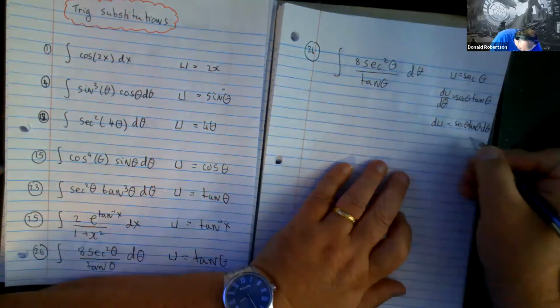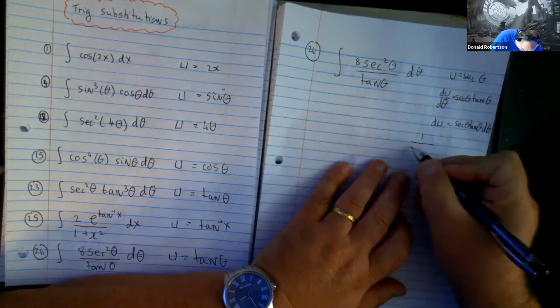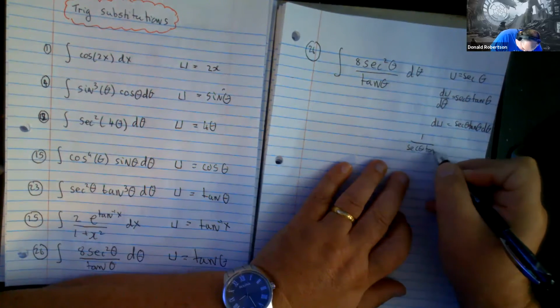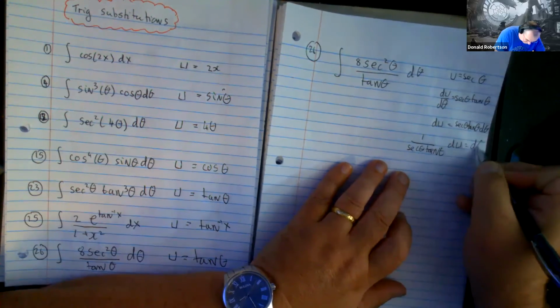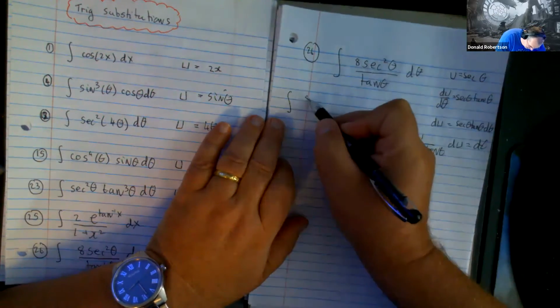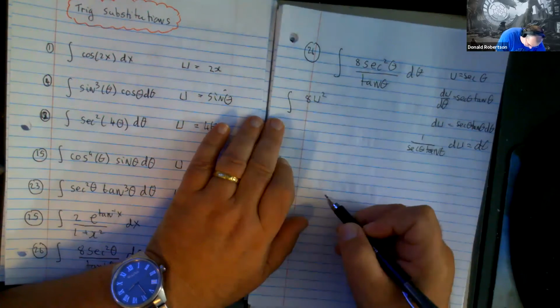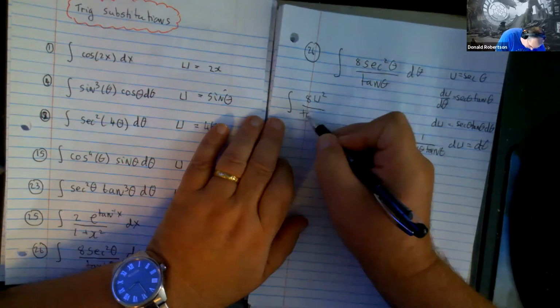Now, when you do this fella, you can then separate, right, by dividing by that guy, and you can isolate the d theta. Well, let's see what happens here. 8 secant squared becomes 8u squared. Can't do anything with tan theta because there's nothing here that says tangent.